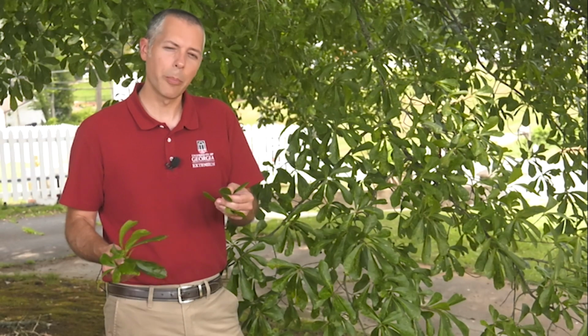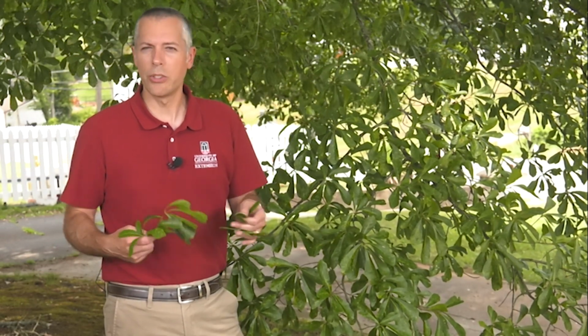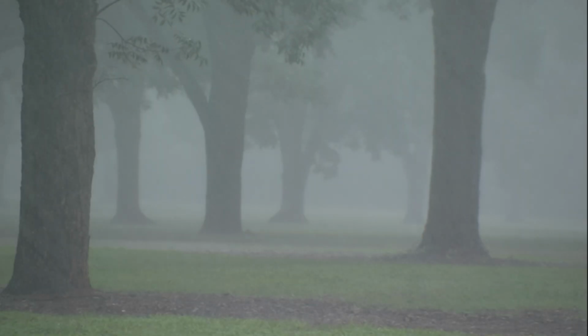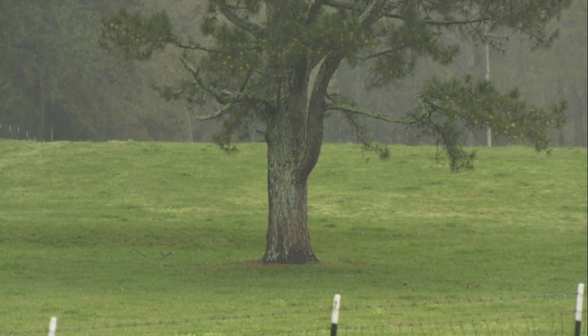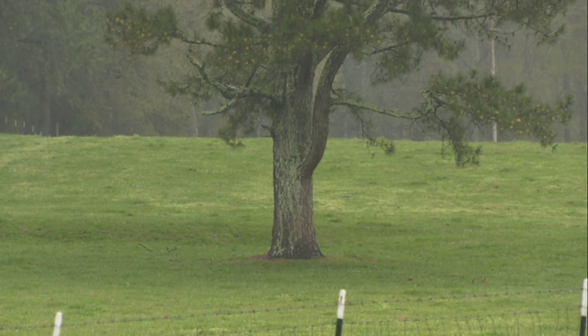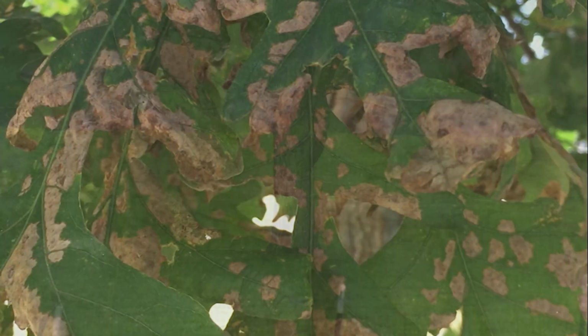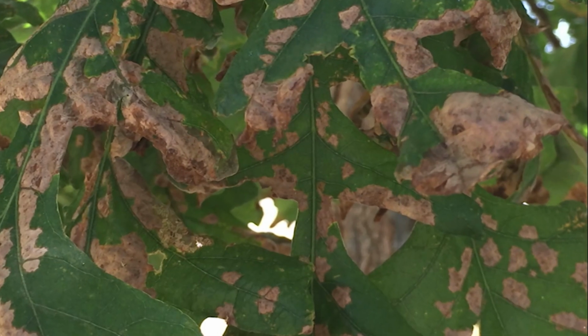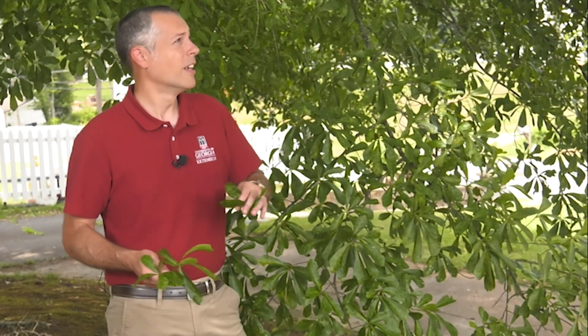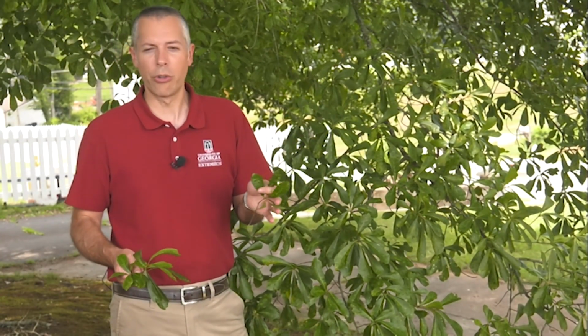Now, this disease is something that it'll come and go. Some years are going to be worse than others, kind of depending on the weather. When we have a lot of cool, wet weather in the springtime, we tend to see more of this type of disease infection occurring, and it tends to spread more rapidly. And it can get very dramatic to the point where, in a really wet, rainy spring, almost every single leaf on that tree will be infected.